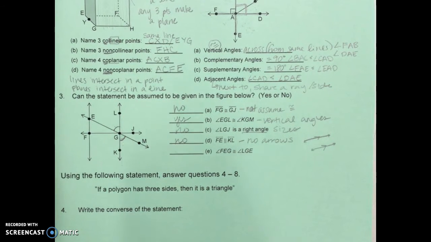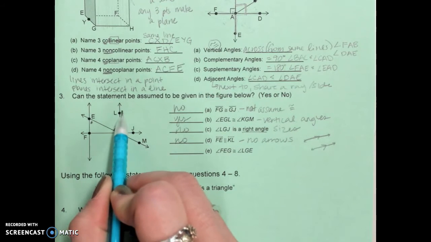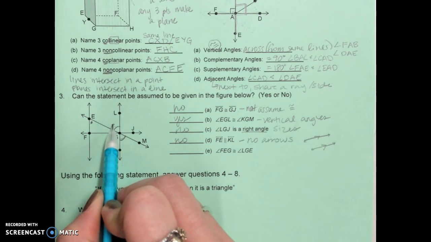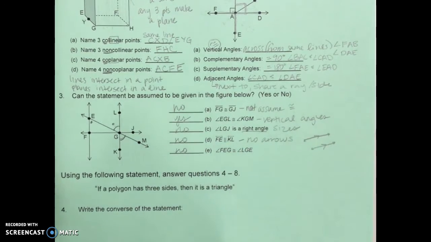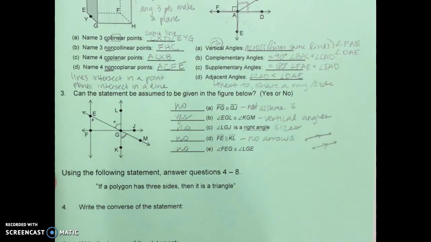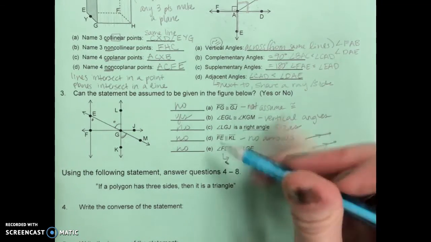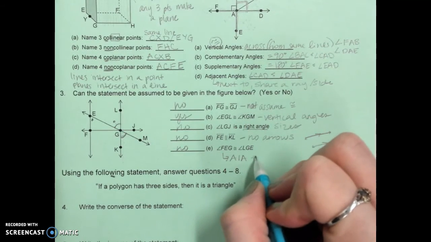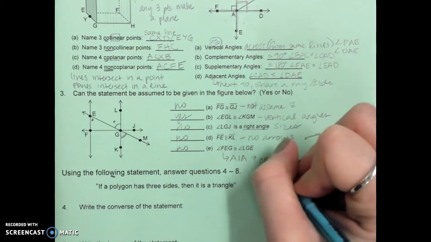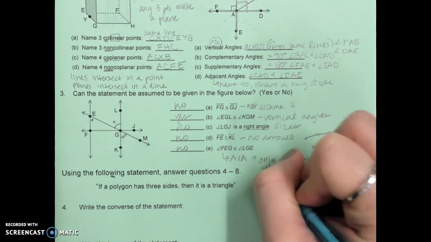And then FEG and LGE are congruent. That would be a no. We cannot assume that congruent relationship. Those are alternate interior angles, but they're only congruent with parallel lines.